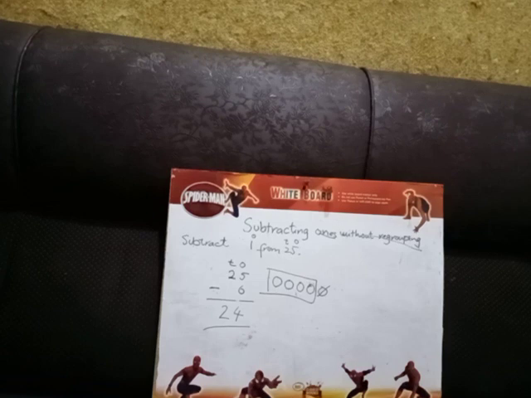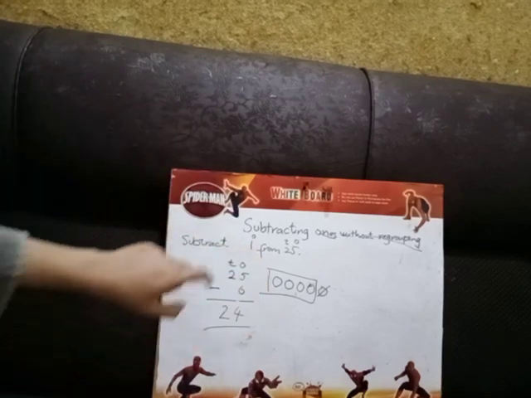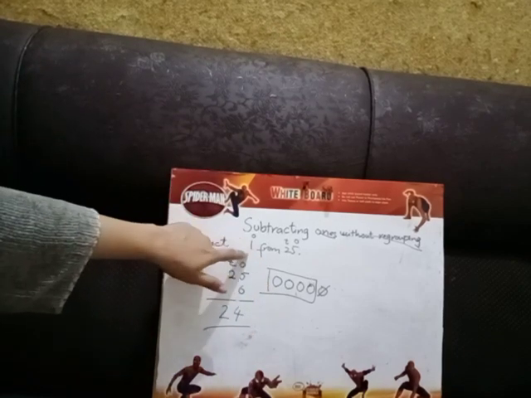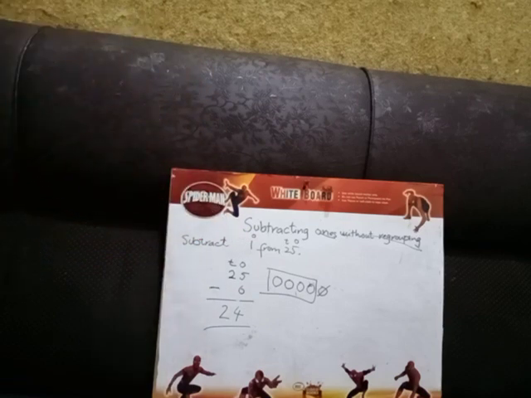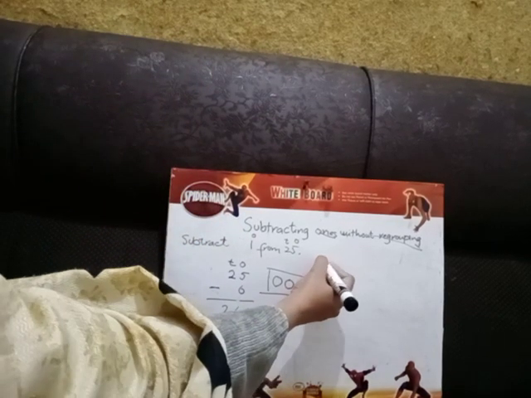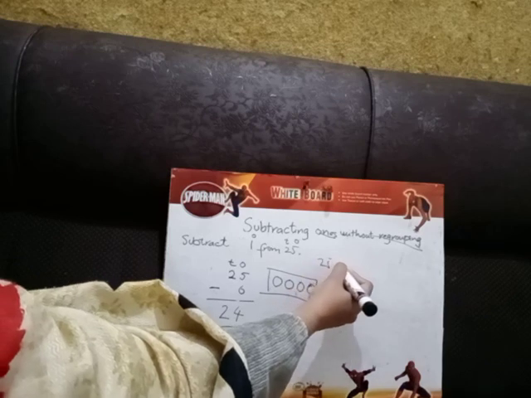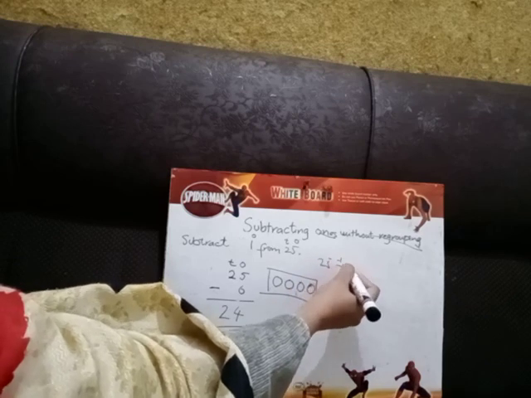सो पिछले मैंने आपको बताया था इस वीडियो में कि सब्ट्रैक्टिंग टेंस में लाइक यू कैन डू बैकवर्ड काउंटिंग आल्सो. And here when the numbers are small, like the number is only on the ones place, you can also use backward counting. Like 25, you have to subtract 1.